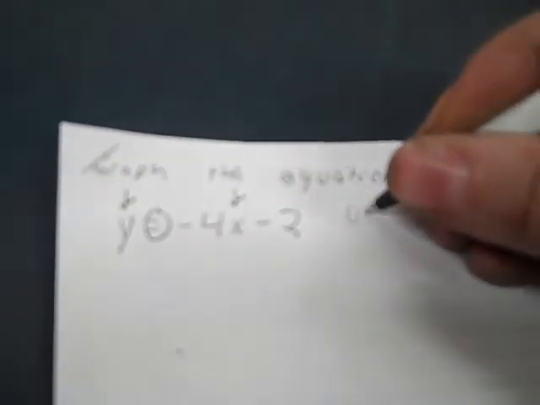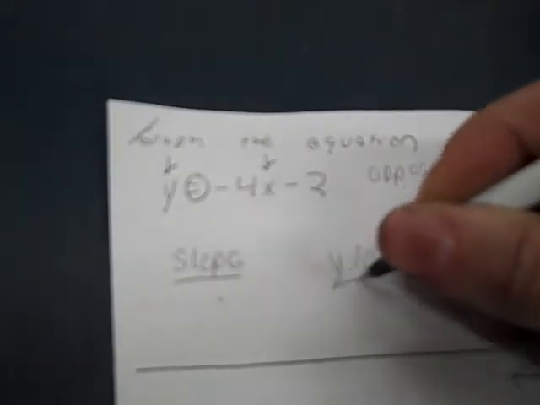The first thing is something you should know how to do, okay? The y and the x are on opposite sides, so if I have to graph that, I'm going to graph it by finding the slope and the y-intercept. So slope, you have negative 4 over 1, and our y-intercept is negative 2, okay?